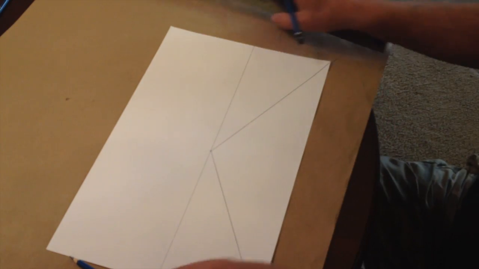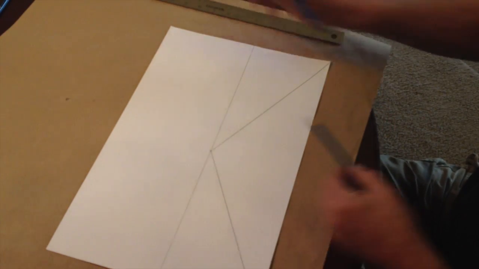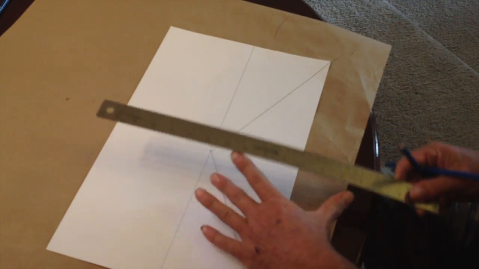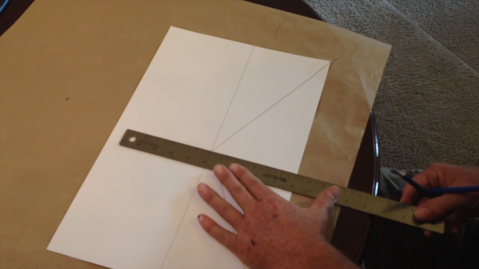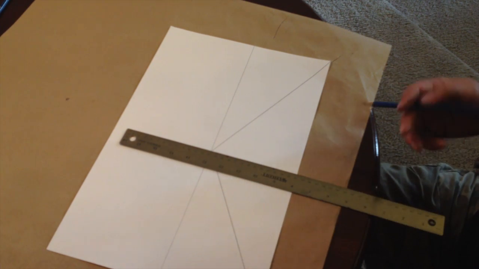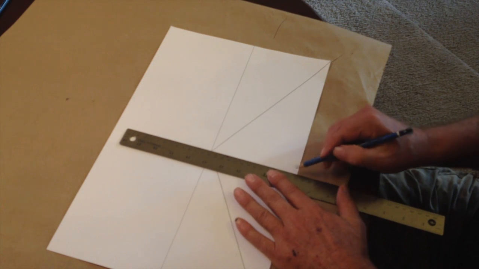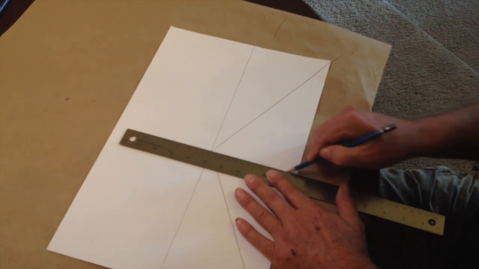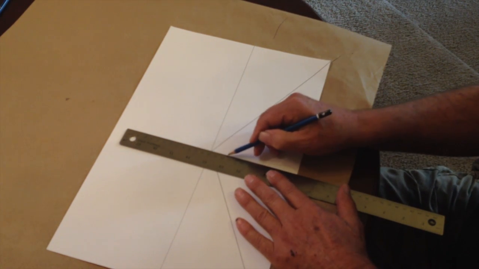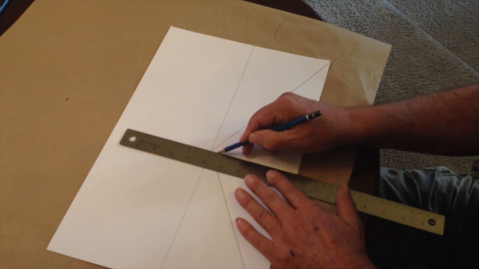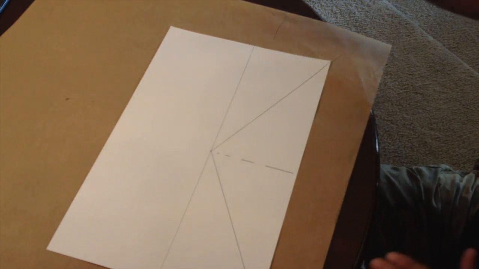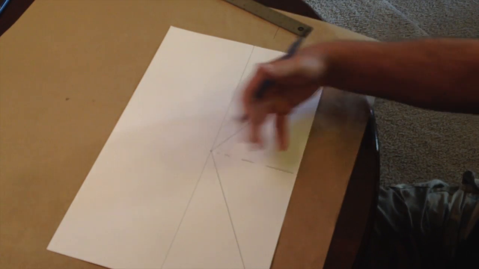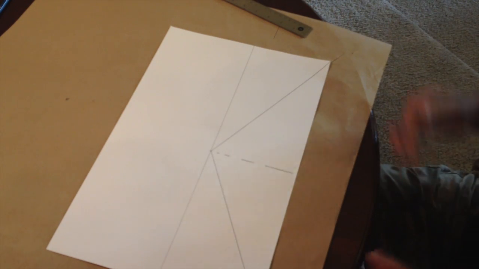To make the markers in the road, I want my road markers to appear to get smaller, to appear to vanish towards the vanishing point. So I will go long, shorter, shorter, short. Those lines will appear to vanish towards the vanishing point.